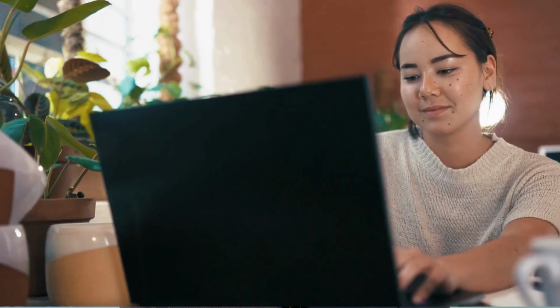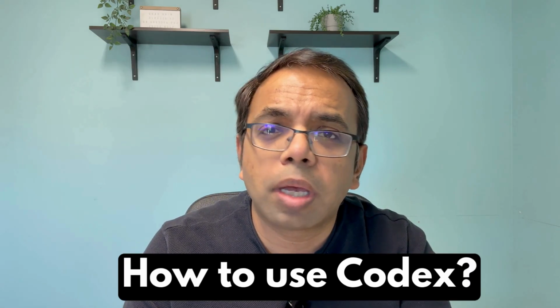Built by OpenAI, same company behind ChatGPT, Codex lets you build apps, do coding, create AI agents, and automate workflows, all using a ChatGPT style interface. In this video, I'm going to show you how to use Codex app as a beginner. First, we'll download the Codex app and then we'll go through some of the use cases.